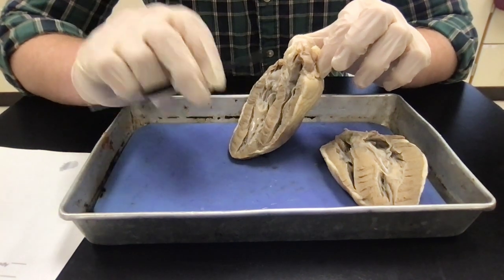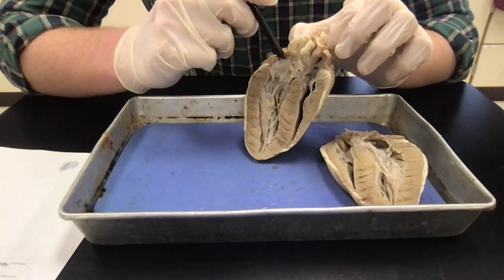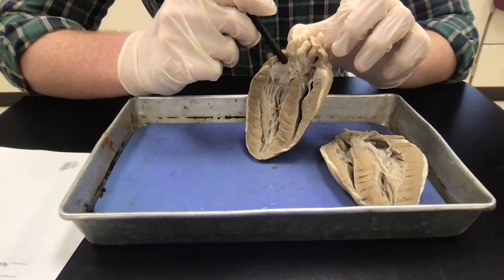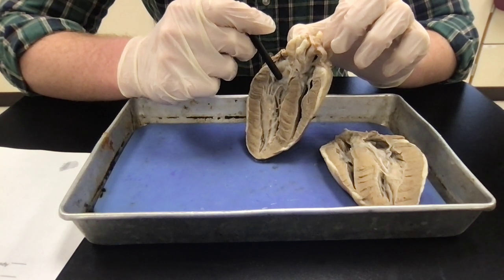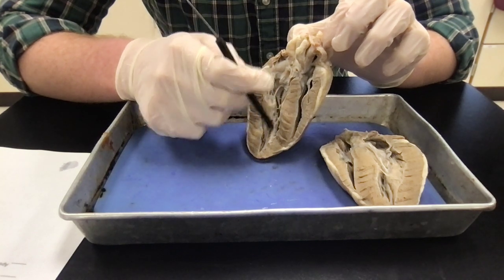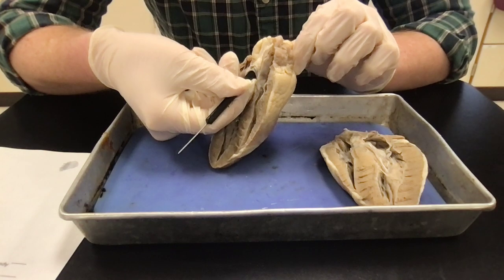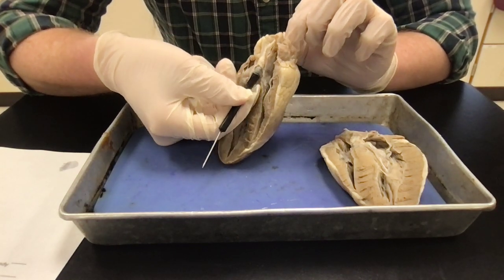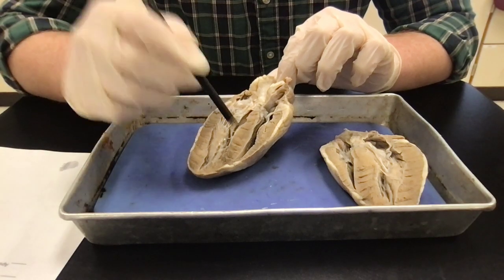In the lungs, the blood is oxygenated, and then it is going to return to the heart through the pulmonary veins into the left atrium, through the bicuspid or mitral valve, into the left ventricle, and then from there, it is then going to go up into the aorta, and then from there, it will send oxygenated blood to all parts of the body.